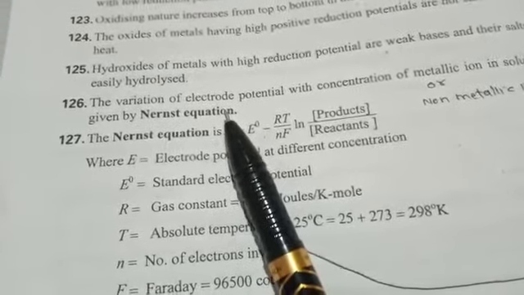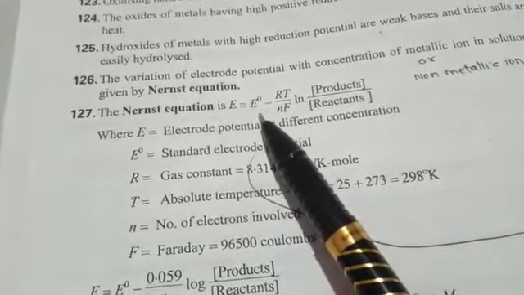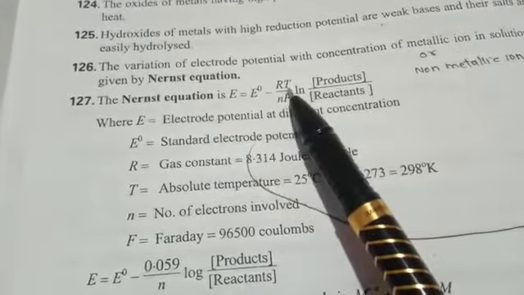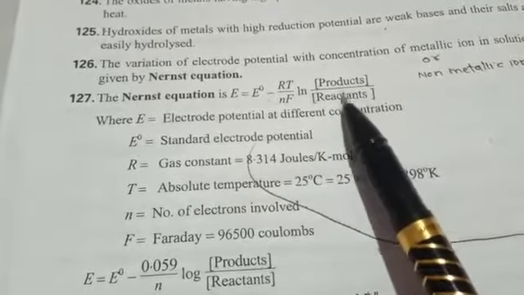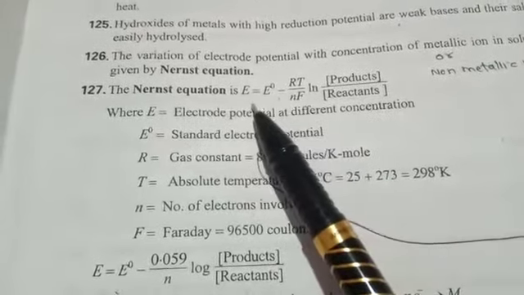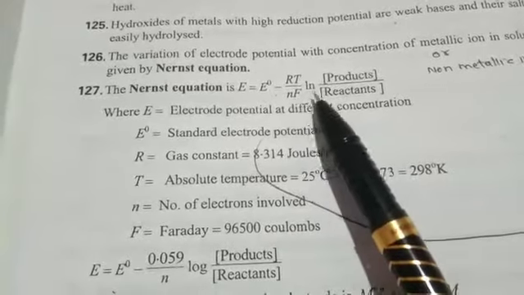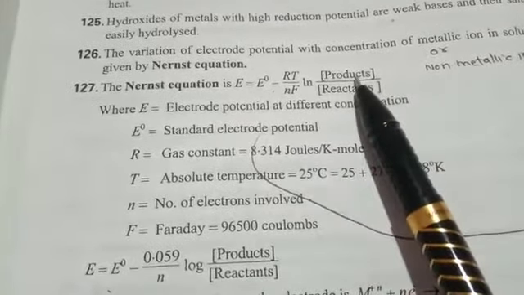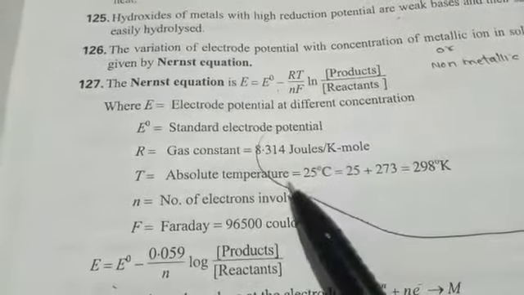Now what is the Nernst equation here? The Nernst equation is given as E equals E naught minus RT by NF ln product concentration by reactant concentration. So for the Nernst equation it is E equals E naught minus RT by NF ln concentration of product by concentration of reactant. Here the terms are given.